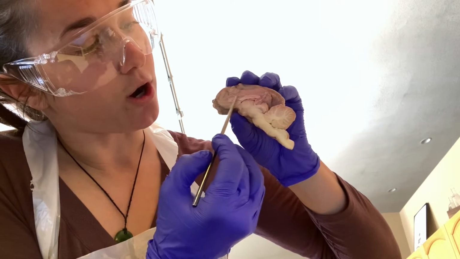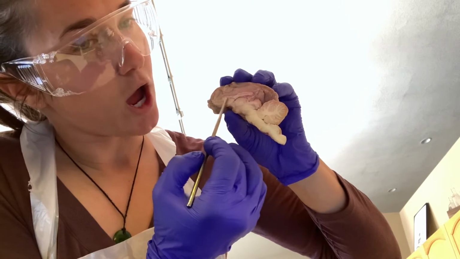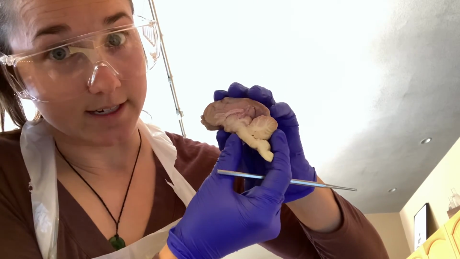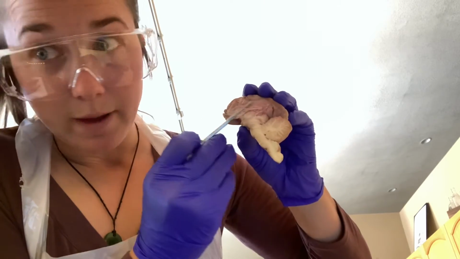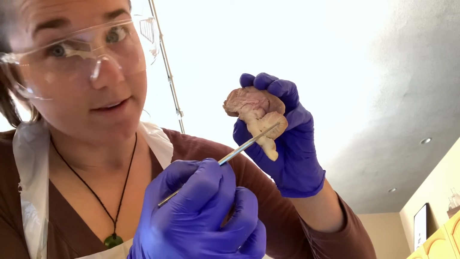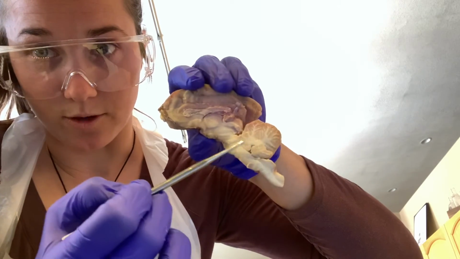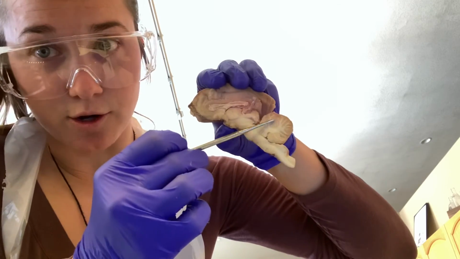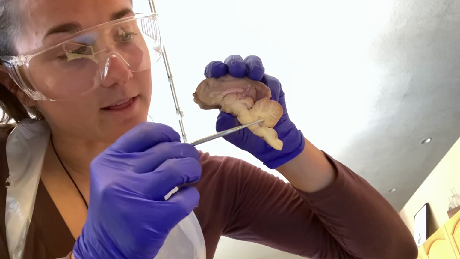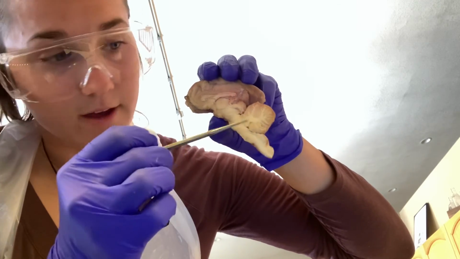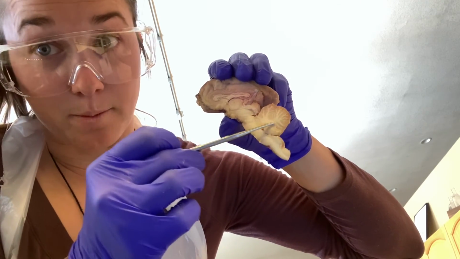And then this long flat surface here, this is called the corpus callosum, and this connects both hemispheres of the brain together. Moving back down, we have the cerebellum, and you can see the different colors and the branching within the cerebellum. The darker portion here, this is called gray matter, and then the lighter portion here, this is called the white matter. And the white matter is made up of the neuron axons that are myelinated.